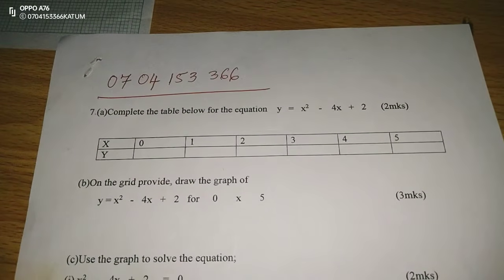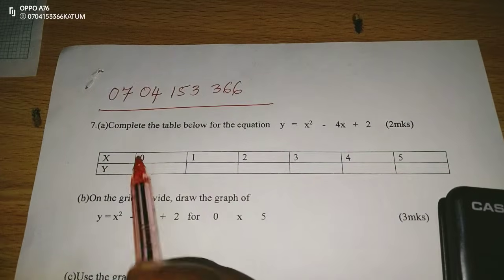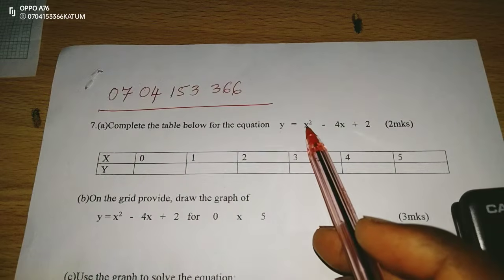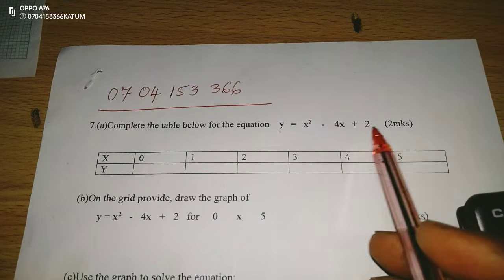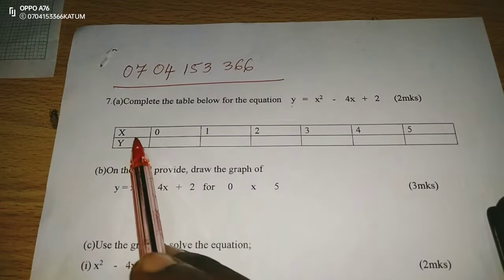We're going to discuss quadratic graphs. Number 7 in this paper. We are told to complete the table below for the equation y equals x squared minus 4x plus 2, for 2 marks. So we've got a table here, x and y.